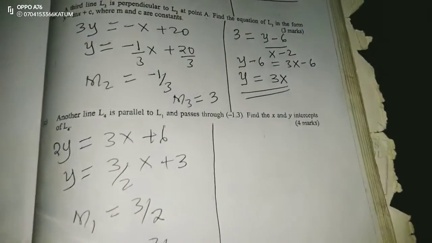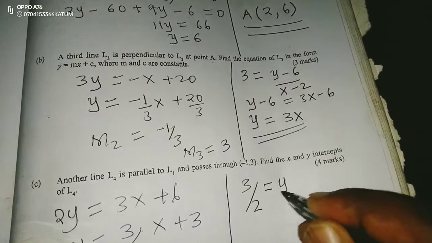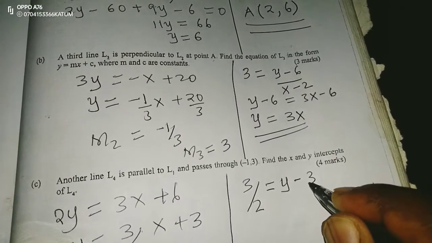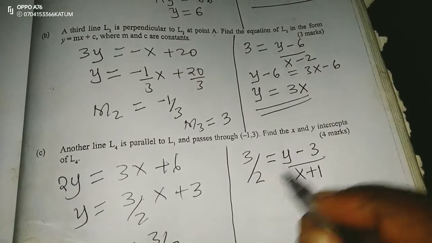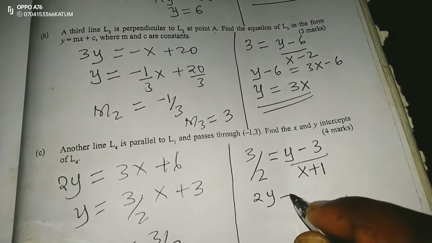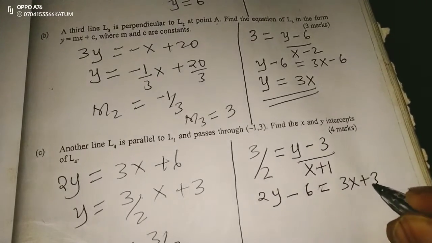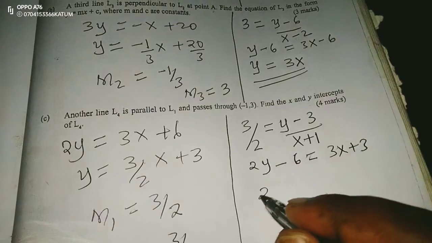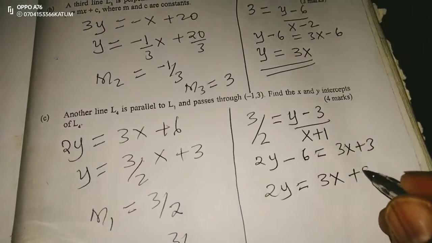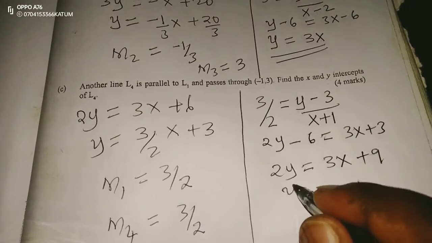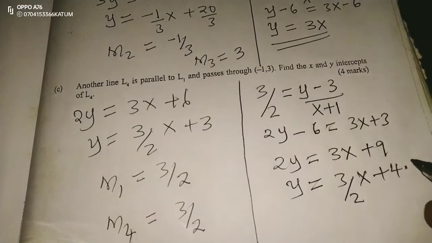Therefore, now with the gradient and a point where the line passes, we're going to express our gradient using (x, y). So the change in y will be y minus 3, and the change in x is x minus negative 1, making it a plus 1. Cross multiplication: 2y minus 6 equals 3x plus 3. 2y equals 3x plus 9, so y equals 3 over 2 x plus 4.5.